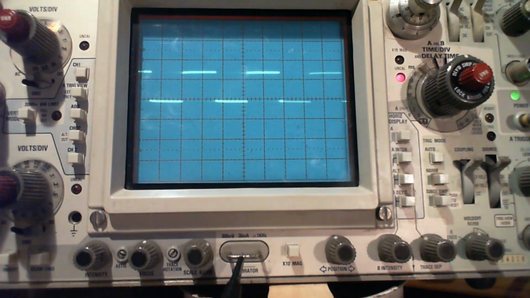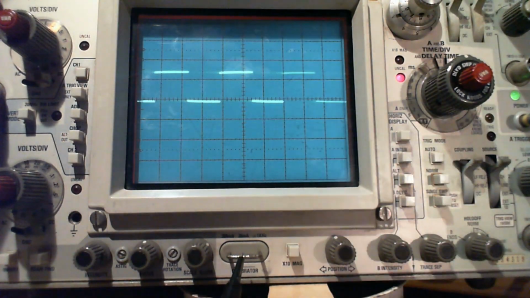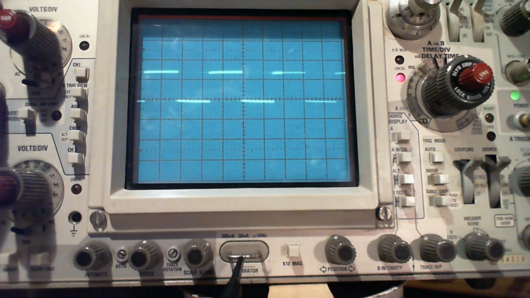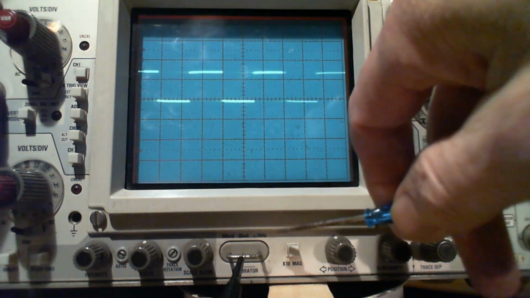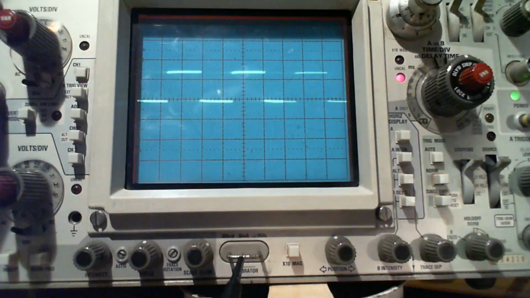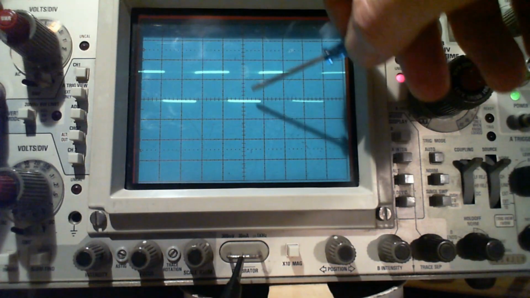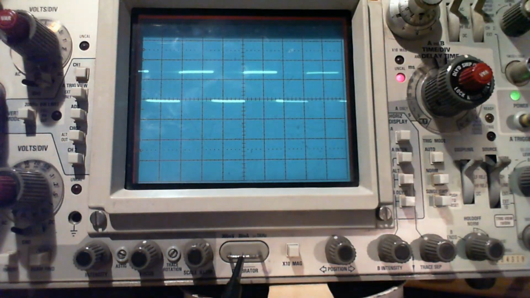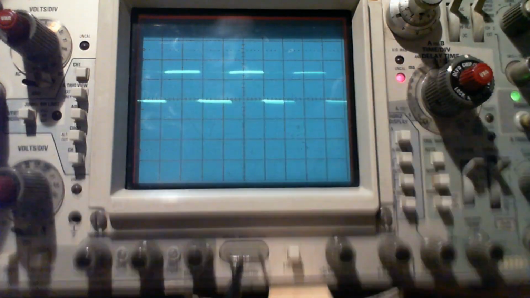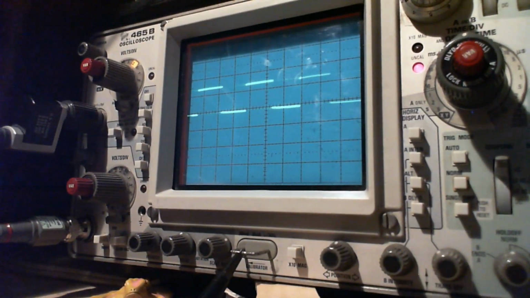Okay, I think that's been running long enough now. Compensation is about enabling the probe to work accurately at high frequencies, and this is not a high frequency. This is 1 kilohertz here. But high frequencies are contained in the sharp corners, or what should be sharp corners, of the display. And now I'm just going to swing this like that.